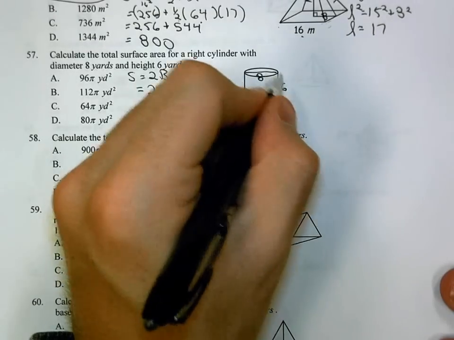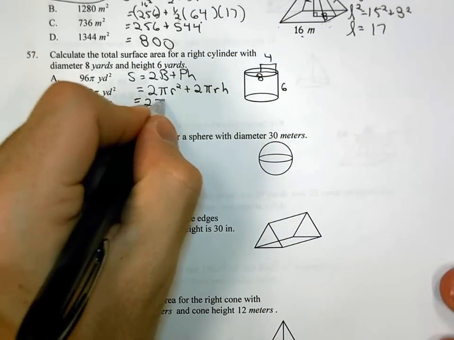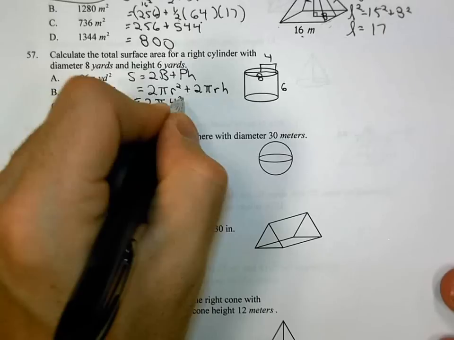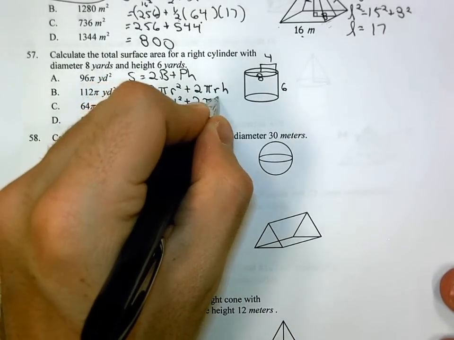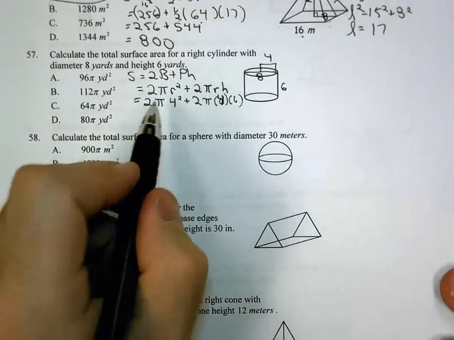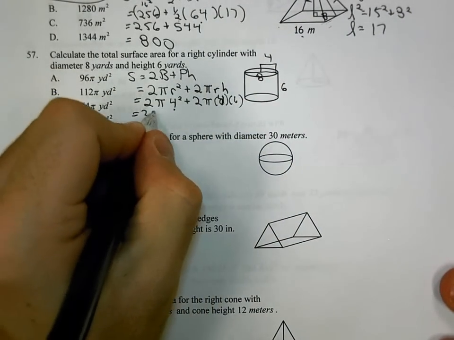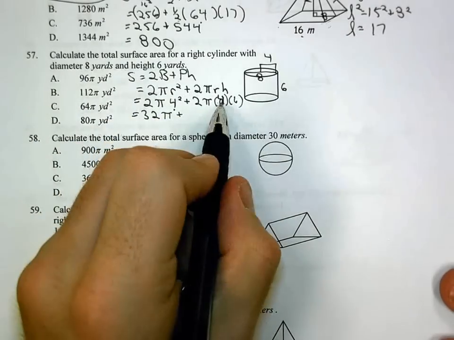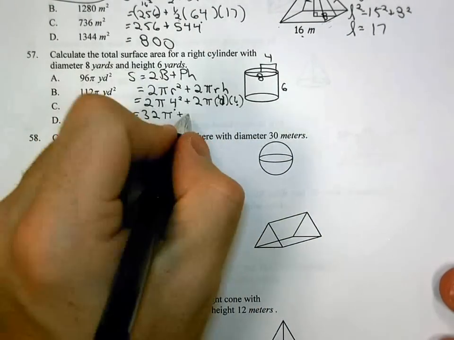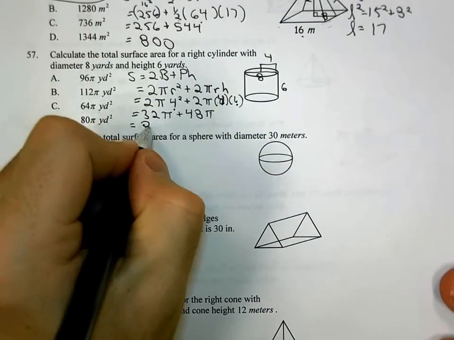Well, if diameter is 8, radius is 4. So we plug it in. 2 pi times 4 squared plus 2 pi times 4 times 6. 4 squared is 16, times 2 is 32 pi. 4 times 6 is 24, times 2 is 48. Comes out to be 80 pi.